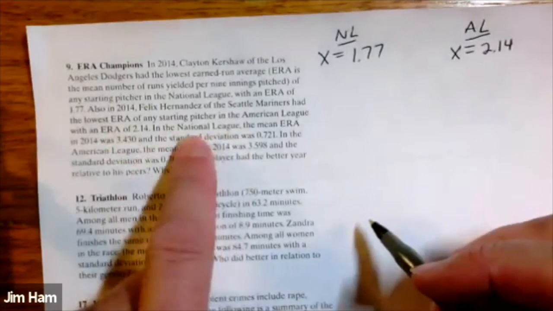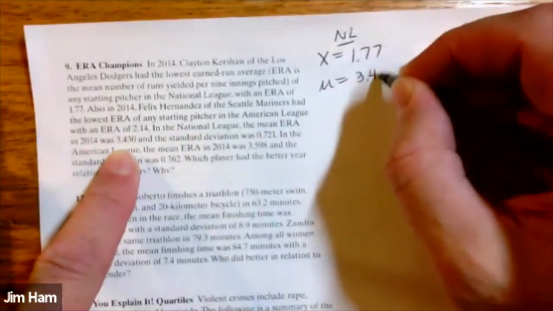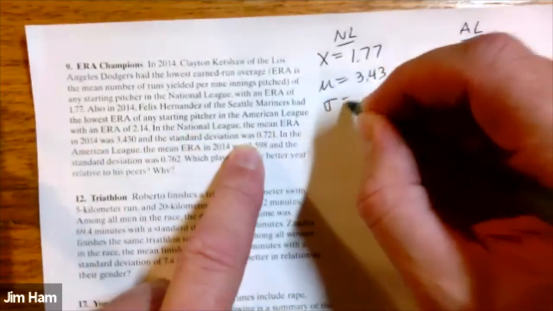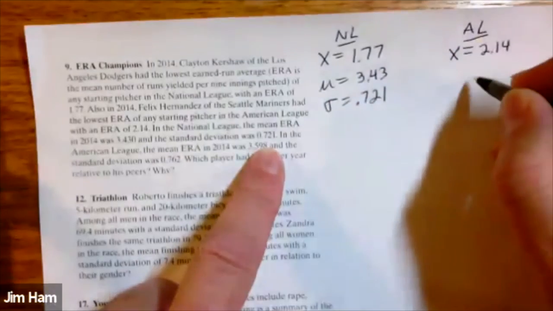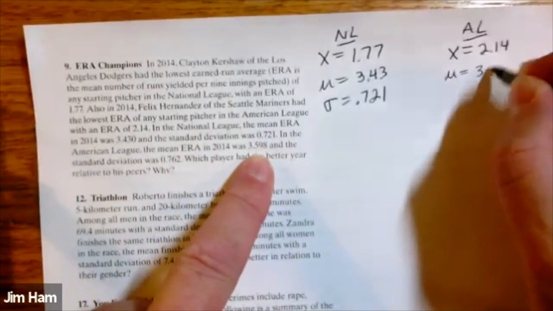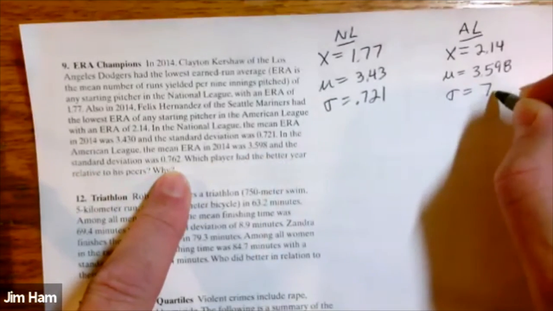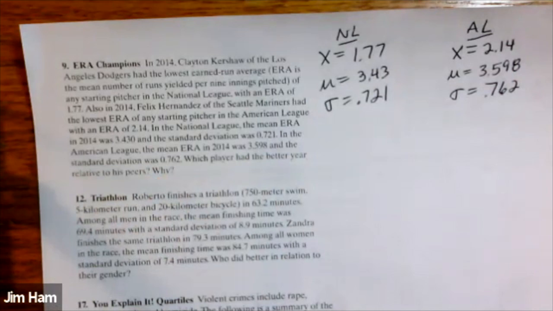All right, read further. In the National League, the mean is 3.43, and the standard deviation was 0.721. Whereas in the American League, the mean was 3.598, and the standard deviation was 0.762. So what they're saying is that you really shouldn't just compare individual ERAs. You should actually look at how other pitchers in those leagues did as well, because the other pitchers in your same league were facing the same batters as you were.